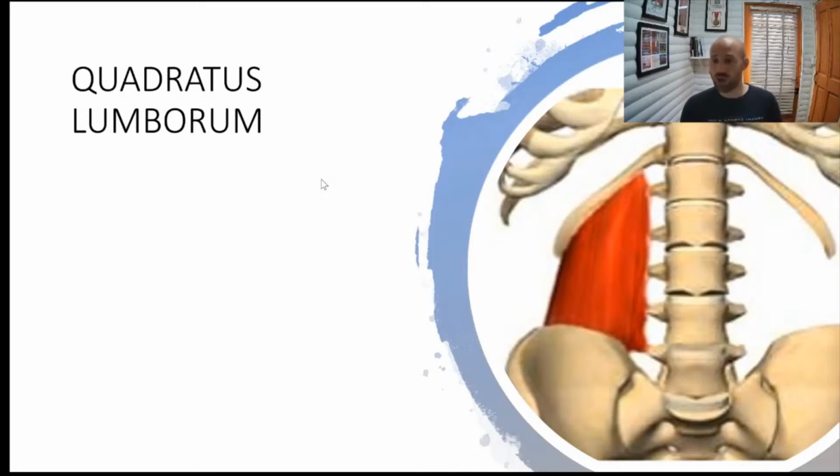So the quadratus lumborum. Now, the quadratus lumborum is this squarish shaped muscle. Quadratus lumborum sounds fancy, but it effectively means square lower back. So we have this square lower back muscle that sits in here, and it's a very interesting muscle because you can see, yes, it runs from the top of the pelvis to our lowest rib, but also it has these attachment points onto the lumbar vertebrae.